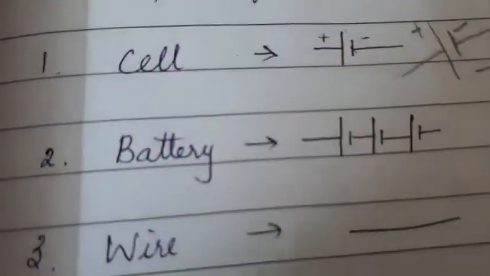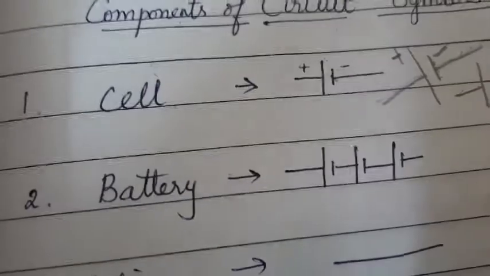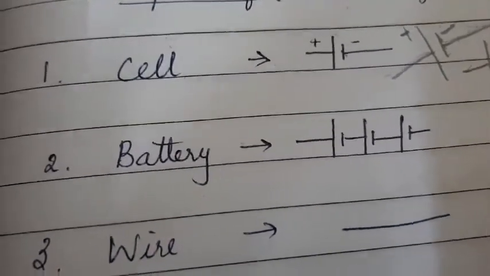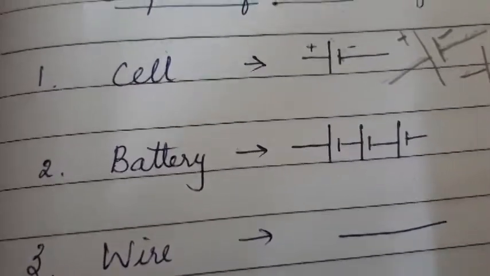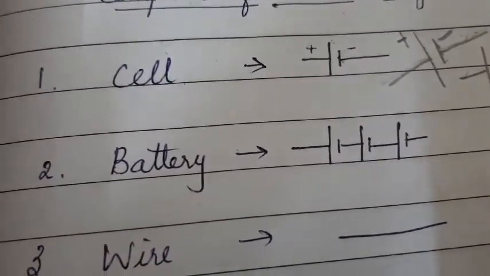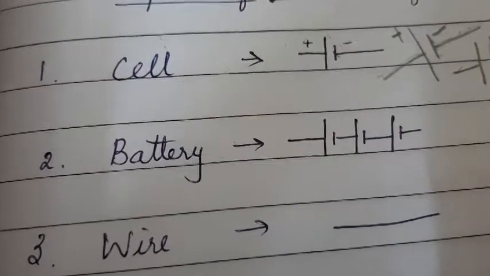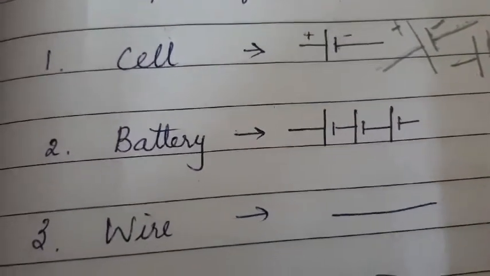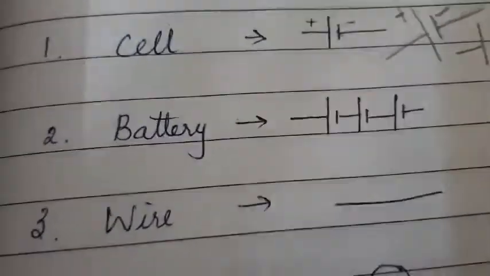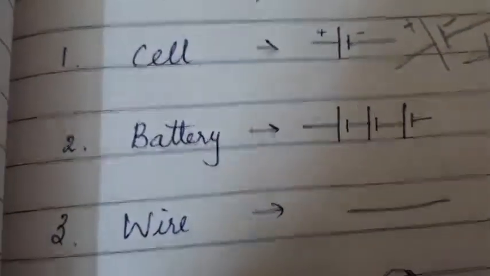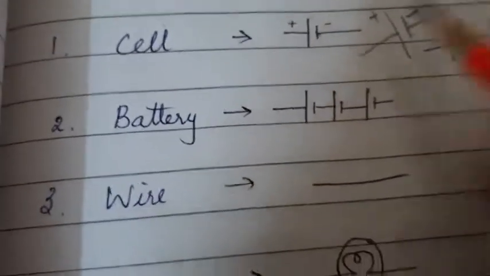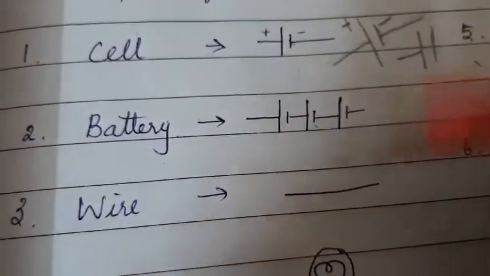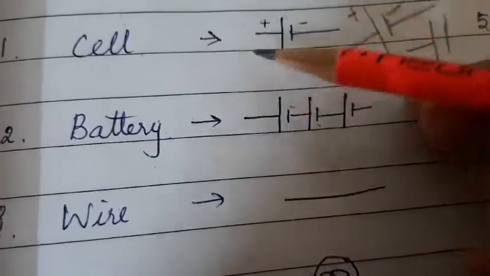Okay? Next, what is a battery? A battery is a group of cells. A cell will have one positive terminal and one negative end, whereas a battery is a group of cells. So I have drawn 3 or 2 or more cells together will give me a battery, right? So I have drawn 3 cells here to give a battery.